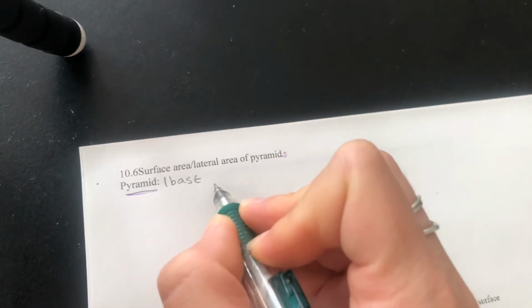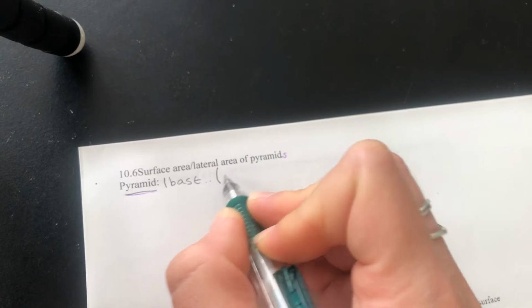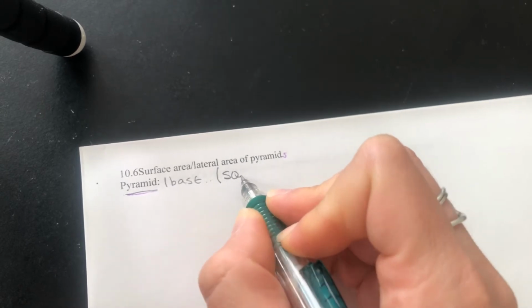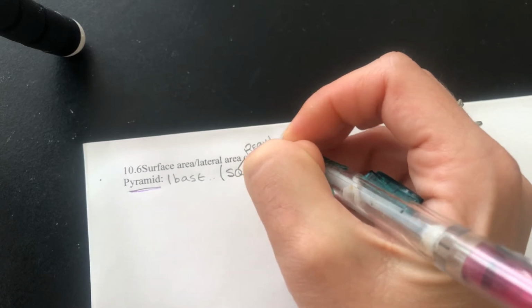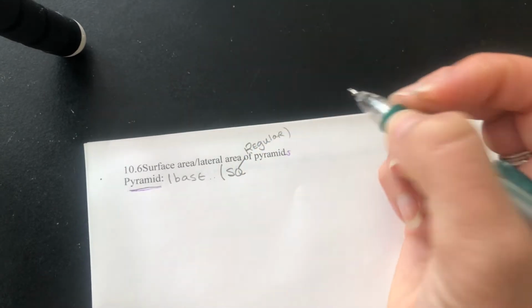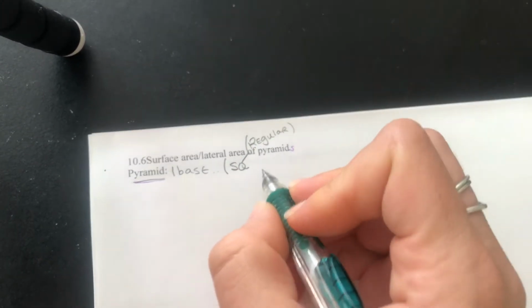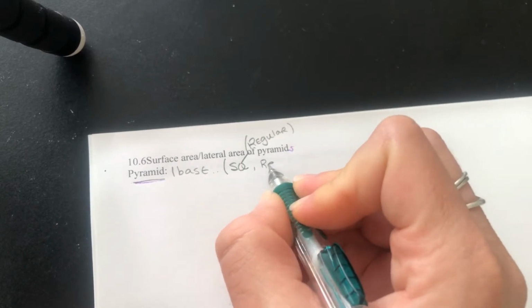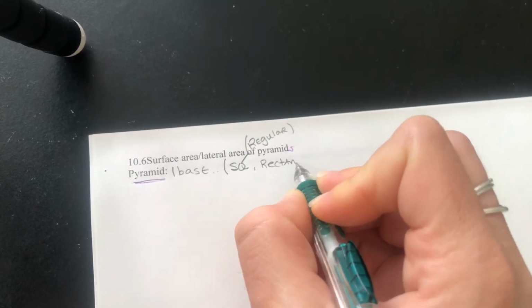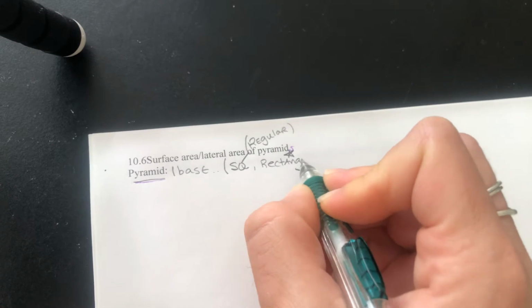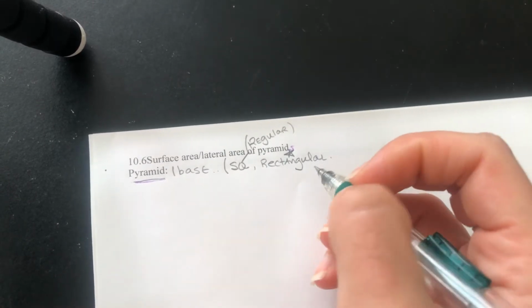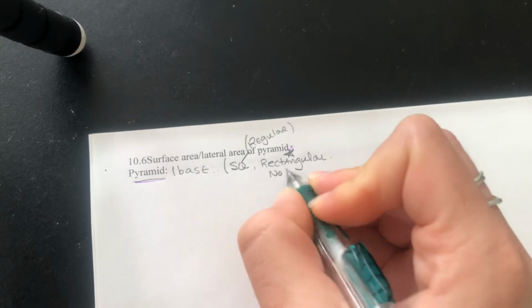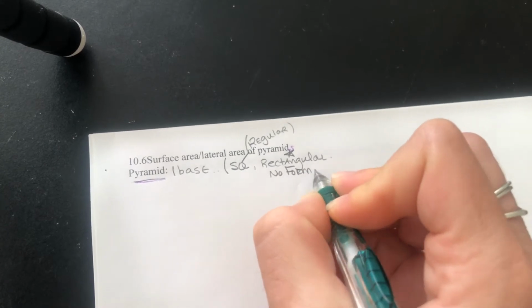Just so you're aware, here are the bases I can give you. I can give you a square, so a regular, right? Because a square has all the same sides. I could give it to you as a rectangular. Now I'm going to star this one because you cannot use the formula for that. So I'll just write no formula. And we're going to do an example so you guys see what I'm talking about.